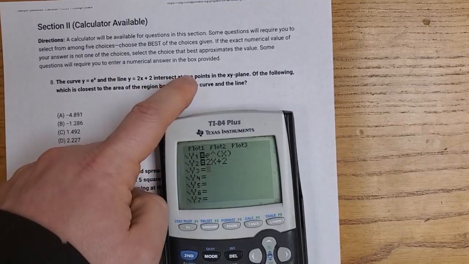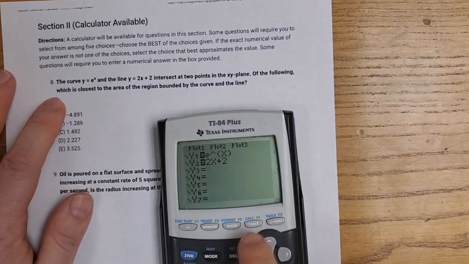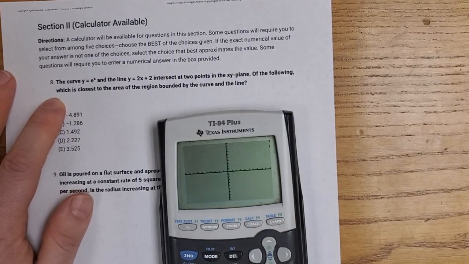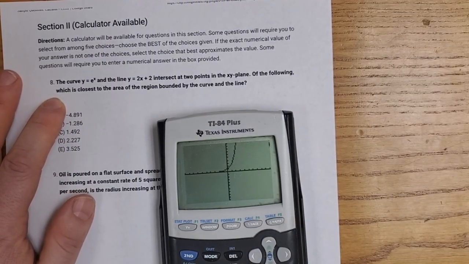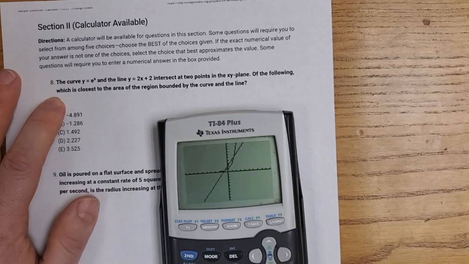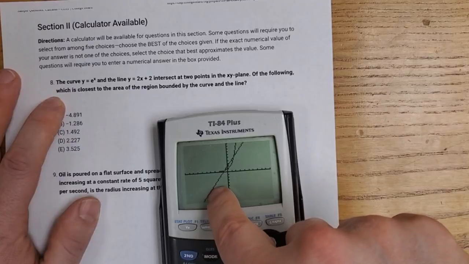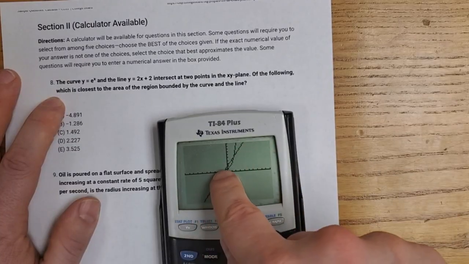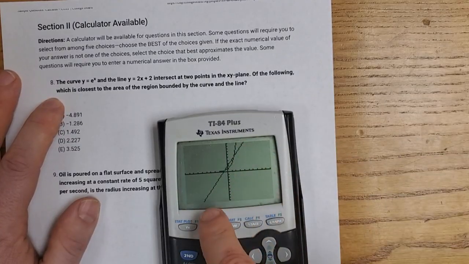So they intersect at 2 points. So let's take a look at that. And they certainly do. We don't even have to, we could play with the window if we wanted to see it a little bit better, but I think we can see it well enough that it's going through there, and it's going through there.